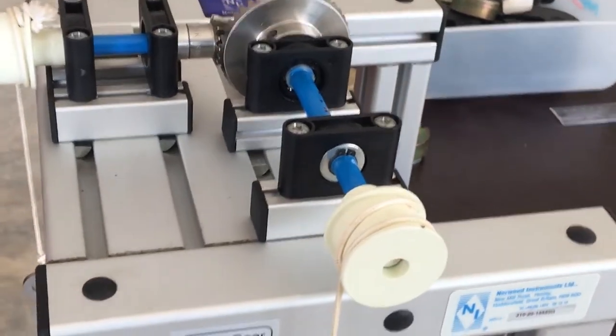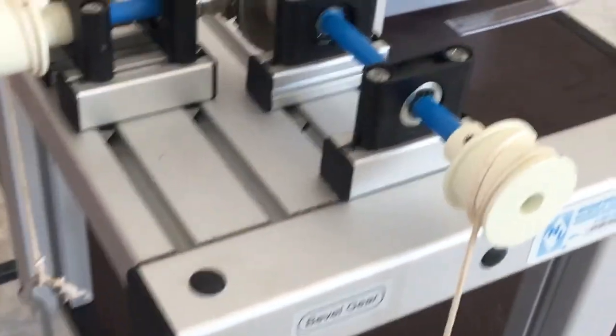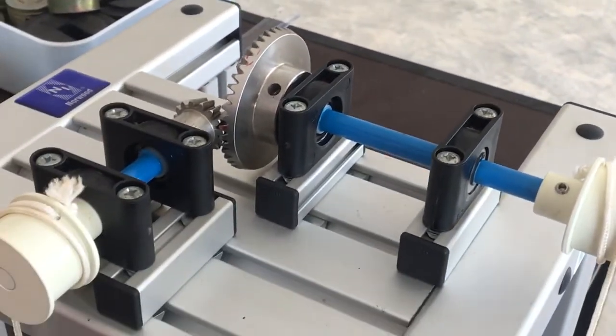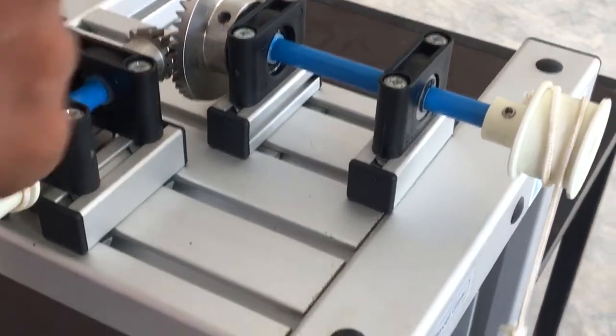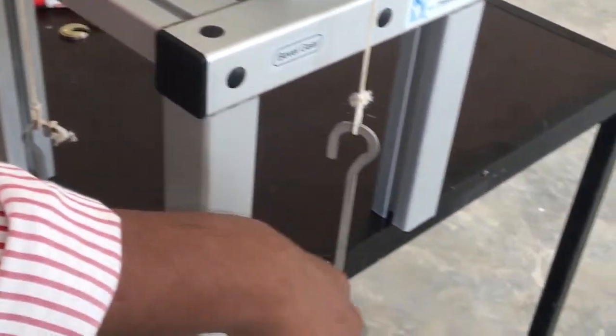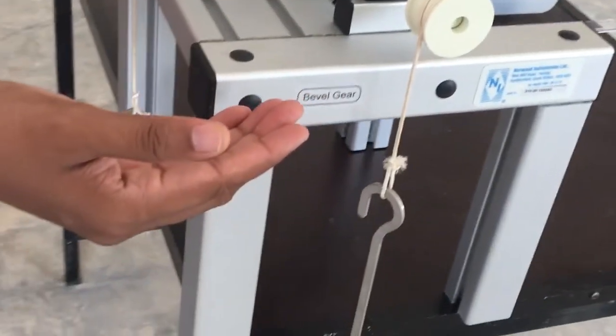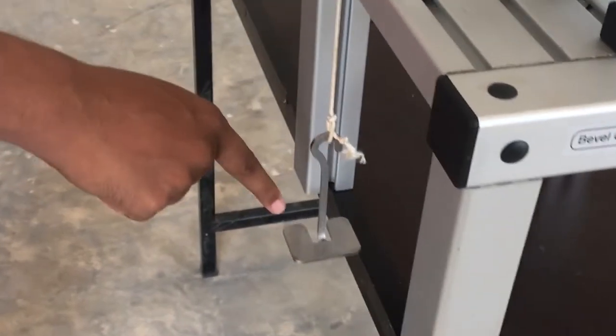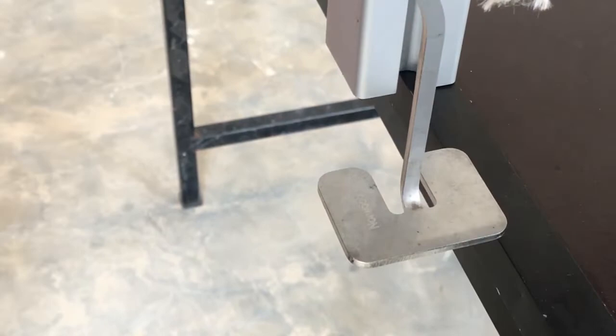Then add weight to the hanger on the smaller gear. This hanger is attached to the smaller gear side. Then we have to add weights in order to move the load on the larger gear side. Now this side the load is 1 Newton, and here is 0.5 Newton, but still the 0.5 is not enough to lift this side of the hanger.